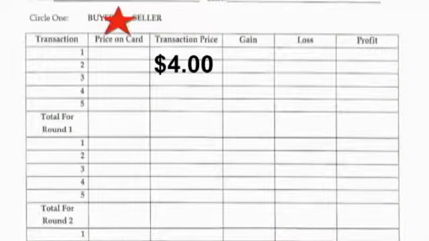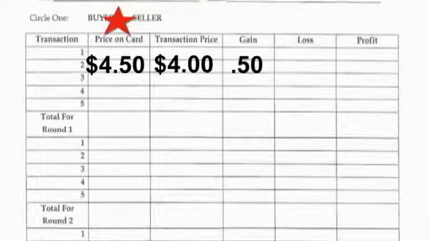Every time that you negotiate a transaction and the price on your card was higher than your transaction price, then for you buyers, we're going to call that a gain. And the difference between those 2 prices is what you'll put in your gain column, and we'll add those all up and call that your profit. In this activity, we refer to the gains of the buyers as profit.